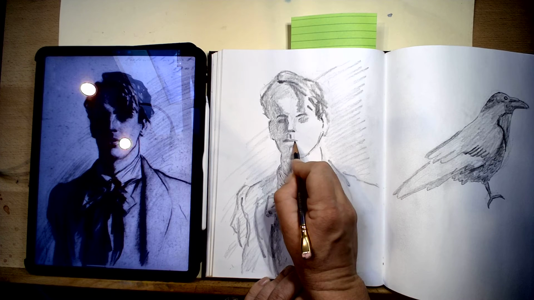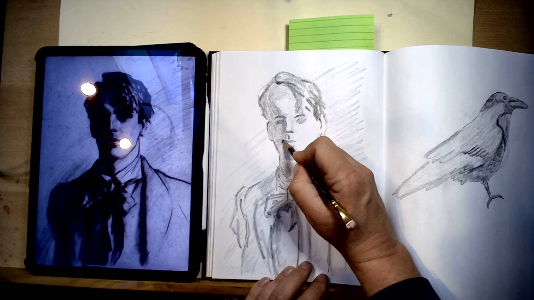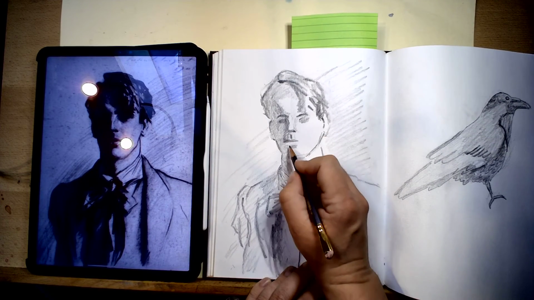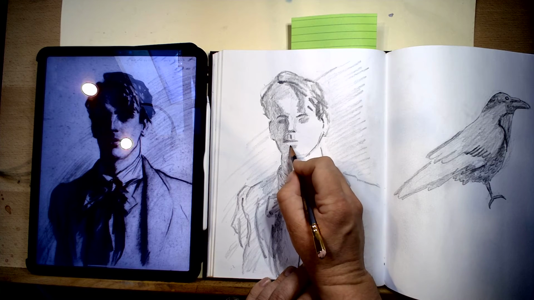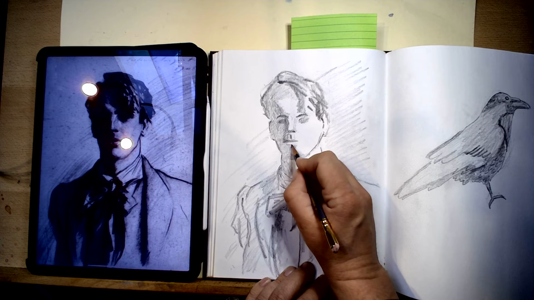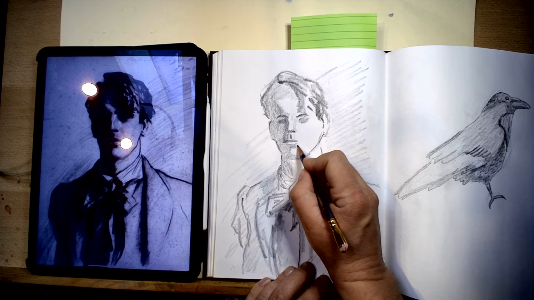And it's kind of interesting working this way, at least for me, because everything kind of is wrong at a certain point. And then you keep working it. Eventually things just kind of pop into place and it works.